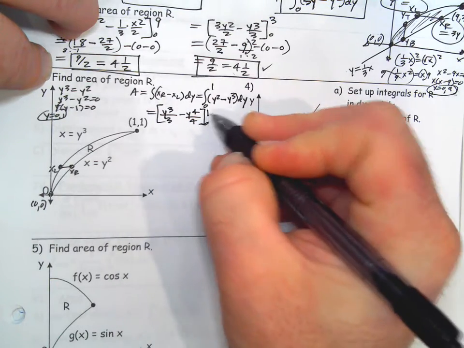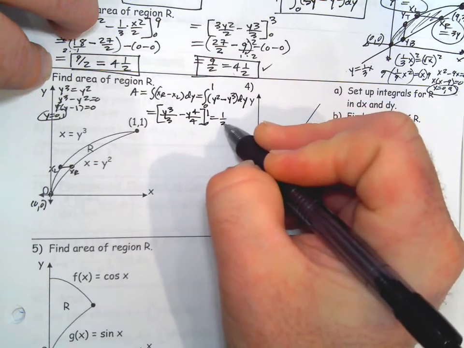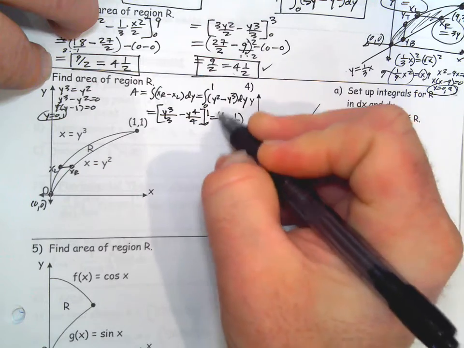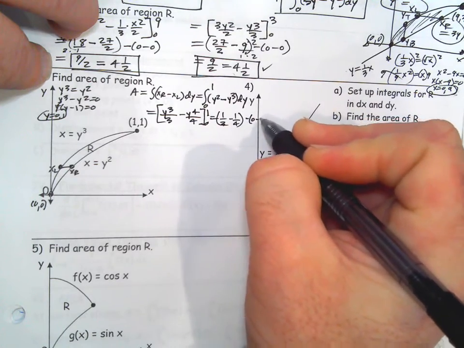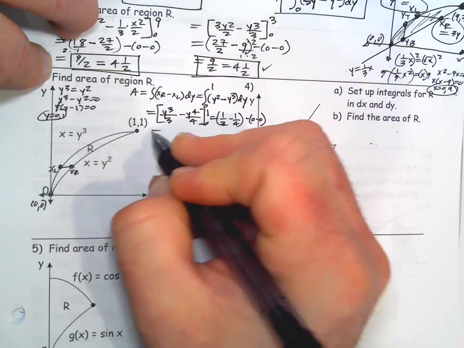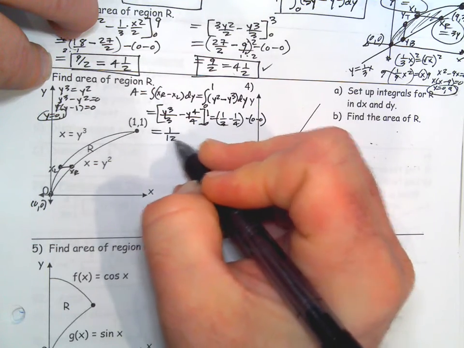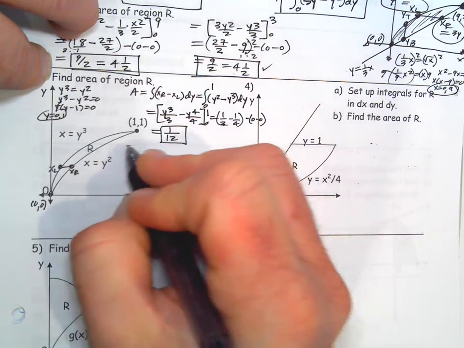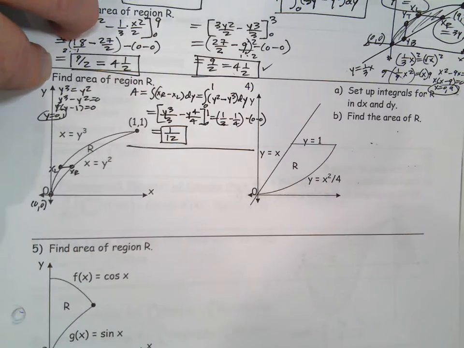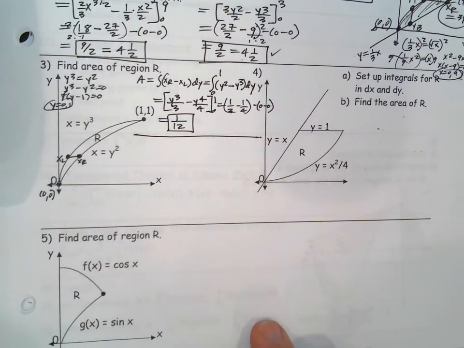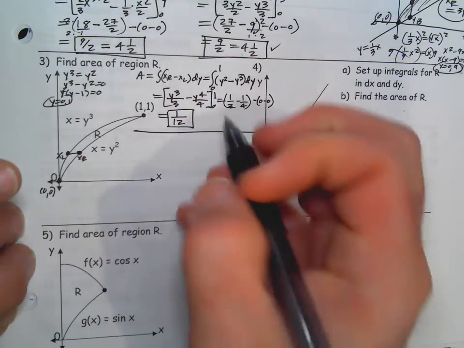So we get 1/3 minus 1/4 minus 0 minus 0. So that's going to be 4/12 minus 3/12. It's going to be 1/12. So that was with horizontal slicing, and it was set up really nicely, ready to go for that.